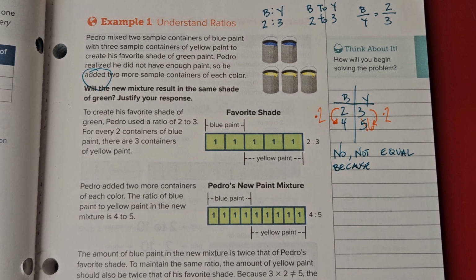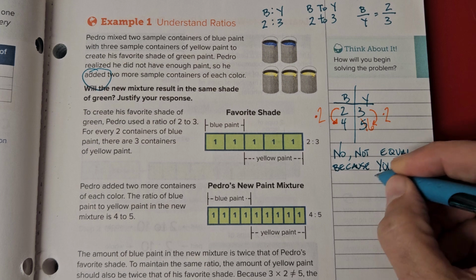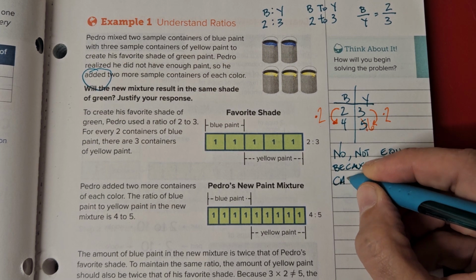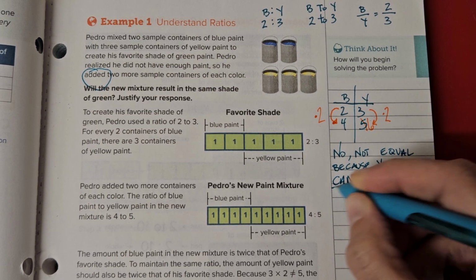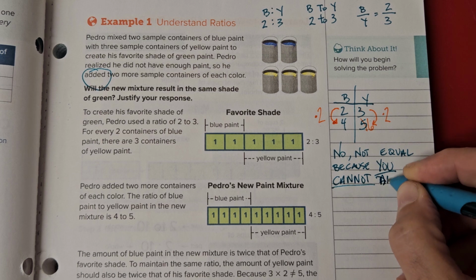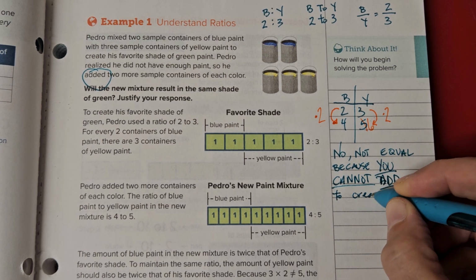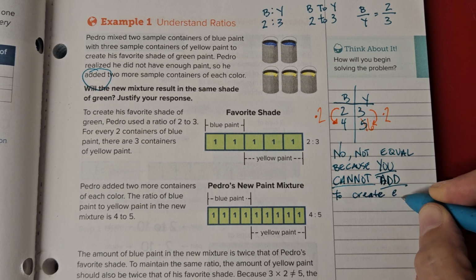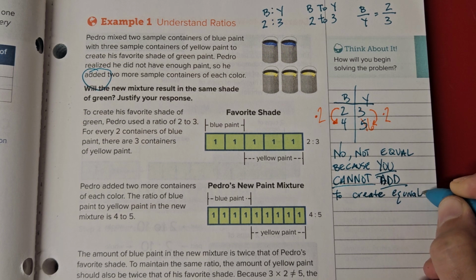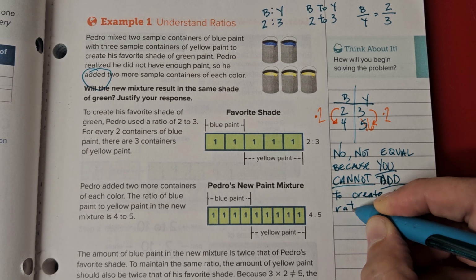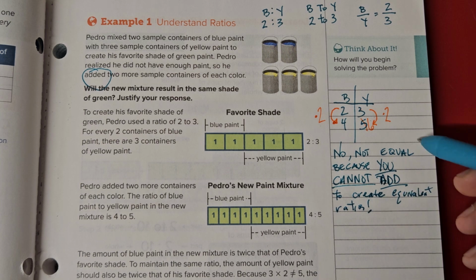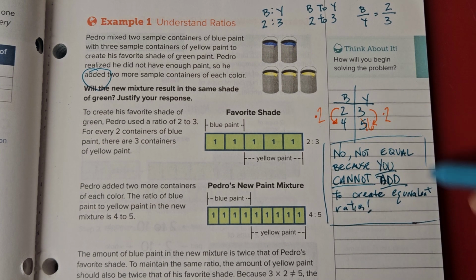Because, and here's the easy answer, you cannot add to create equivalent ratios. You can't add. Answer in a box.